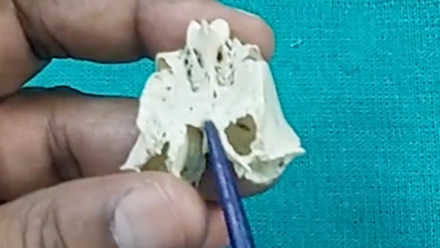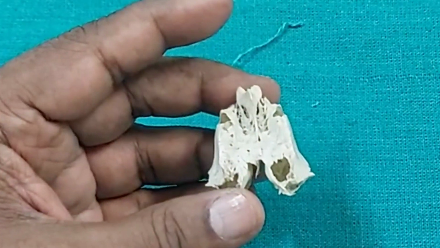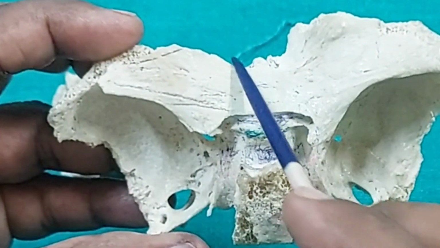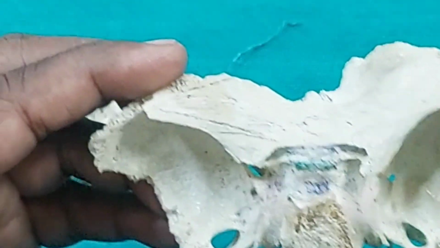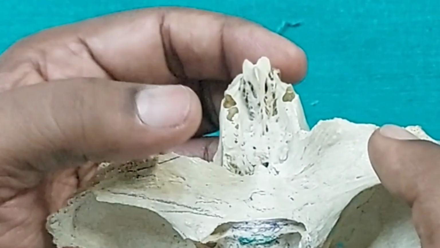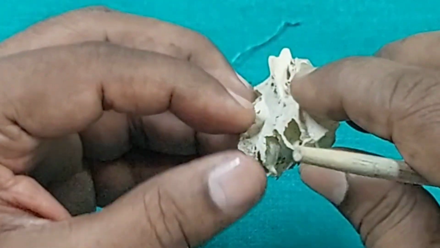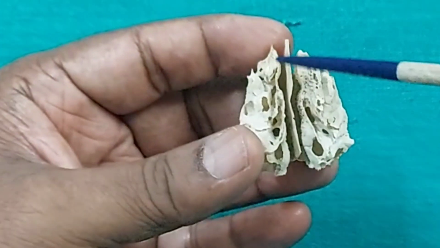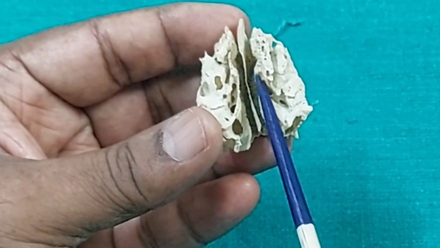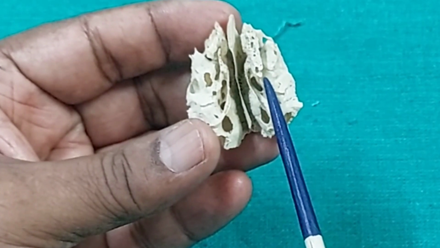And this is the posterior border. It articulates with the ethmoidal spine of the body of the sphenoid. This is the ethmoidal spine. It articulates with the posterior border of the cribriform plate like this. From the under surface of the cribriform plate, if I turn it, you can see this is the perpendicular plate. It is a quadrilateral plate and it forms part of the nasal septum.